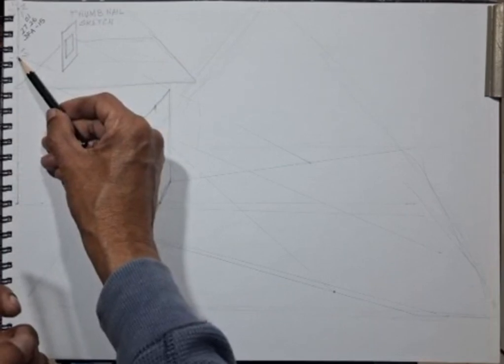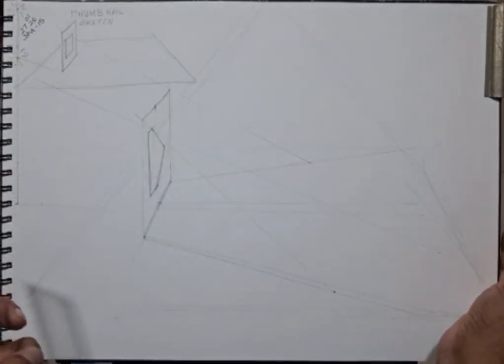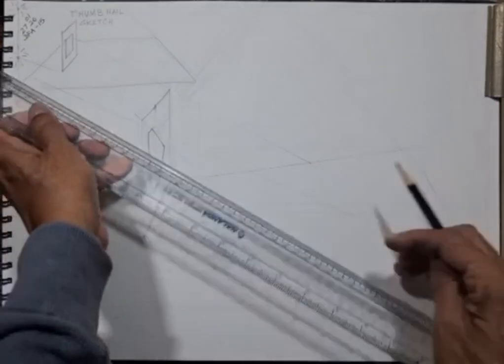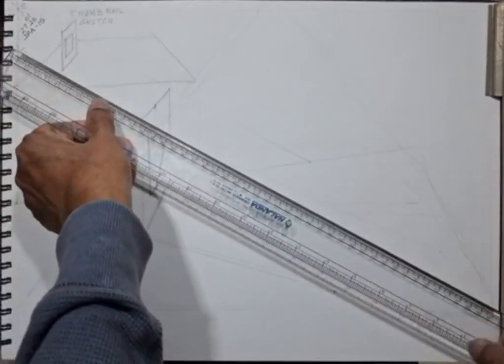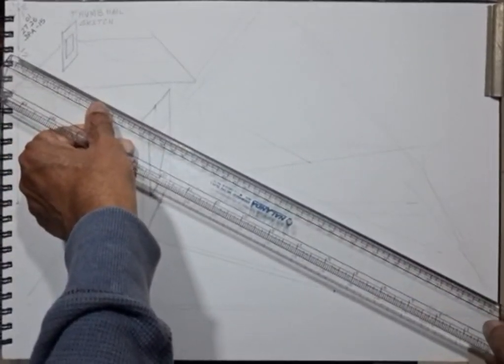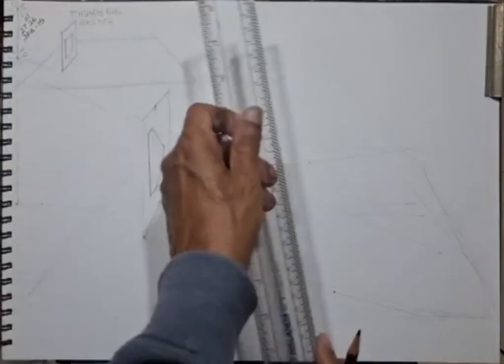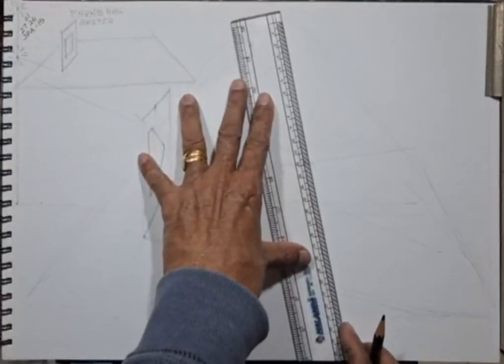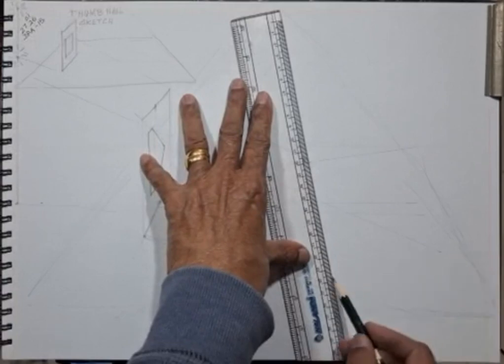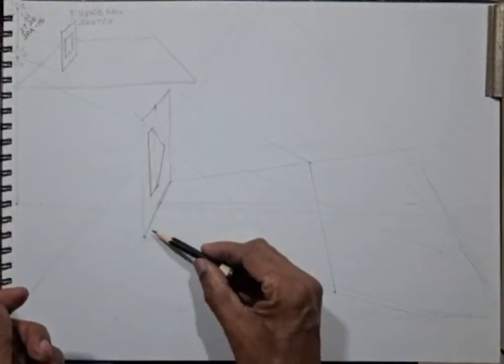If I keep the light source here, the shadow goes well beyond the paper. Okay, so we don't want that to happen, because that's going to be very difficult to handle. So I took it up, the shadow came in. It's good in a way that you understand the shadow can be handled that way. Okay, so the shadow is going to be this.